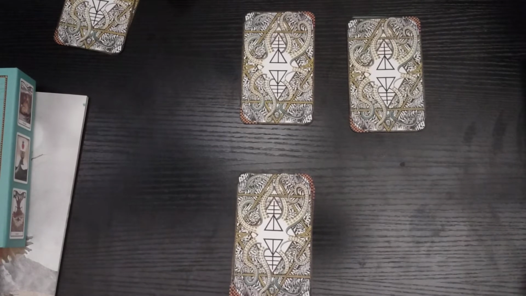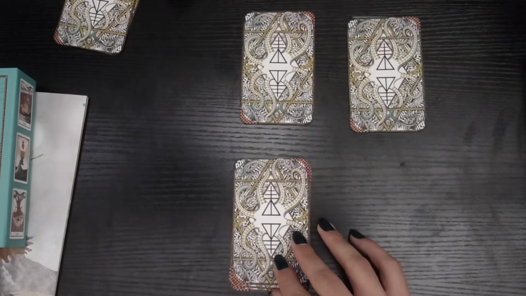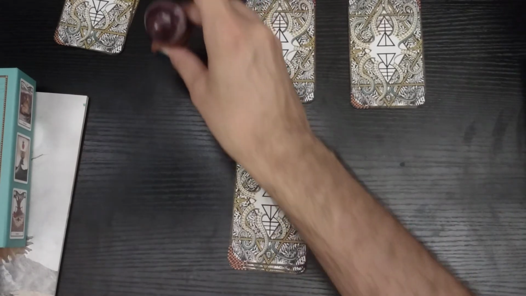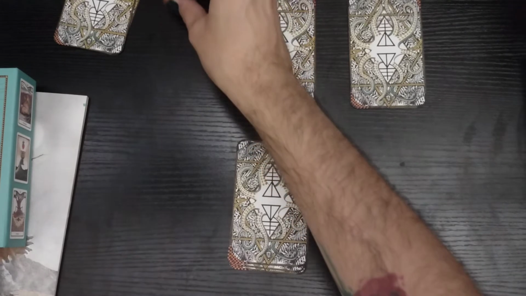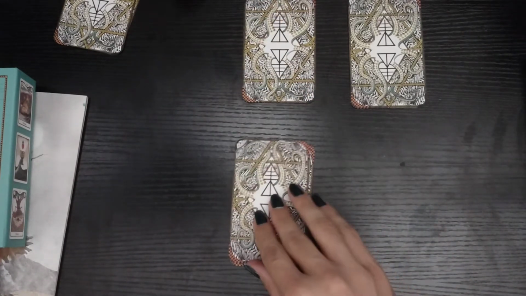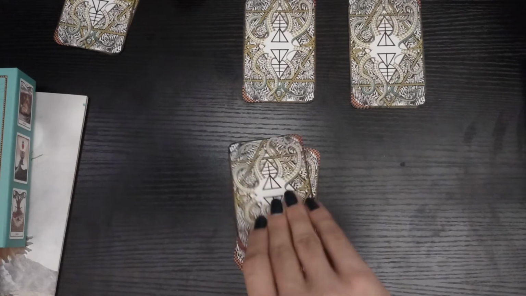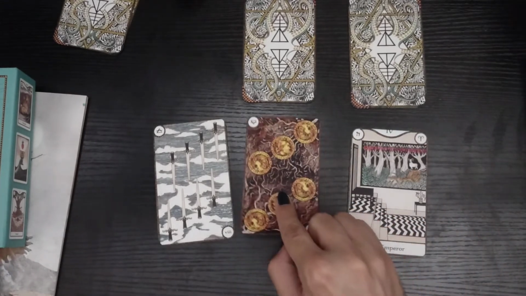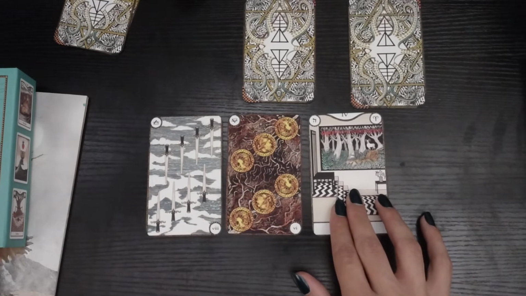So we are going to start from this pile, which was the top pile. So on top of this crystal ball, and we are going to see now 1, 2, and 3. Let's try to stay in the middle of the frame.